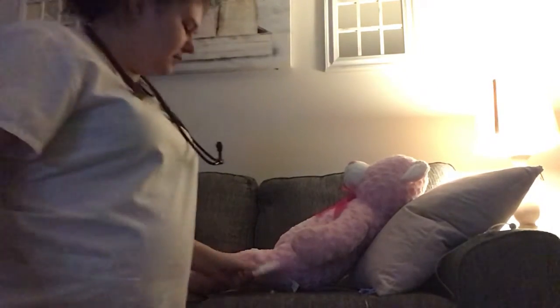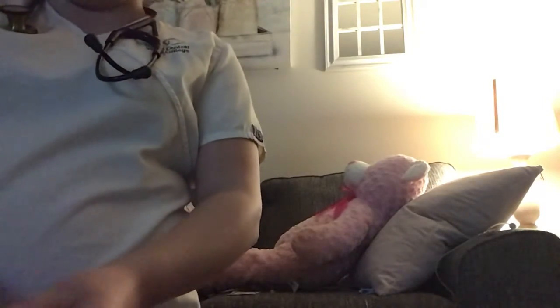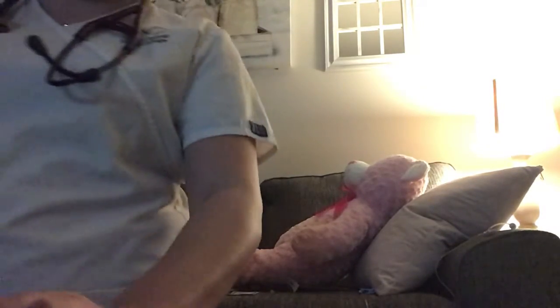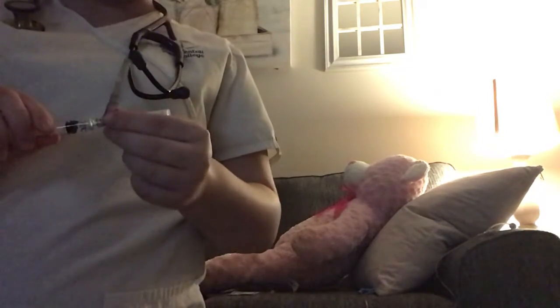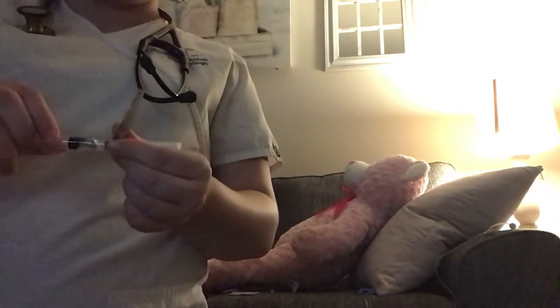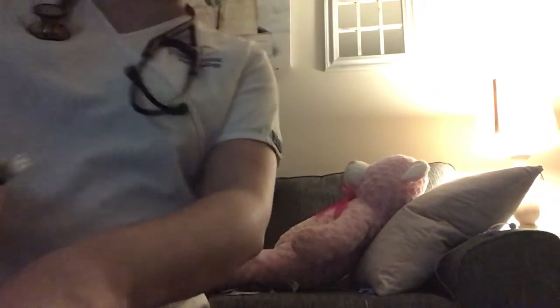So I'm going to get an alcohol prep pad. We use needleless systems, so I'm going to recap this needle and then screw off the actual needle part.